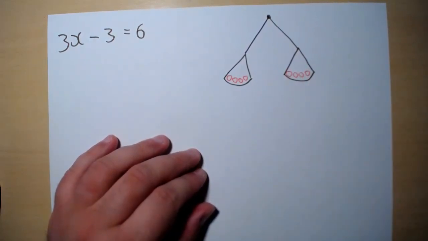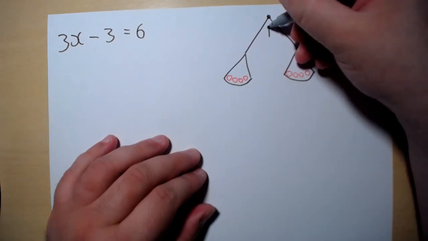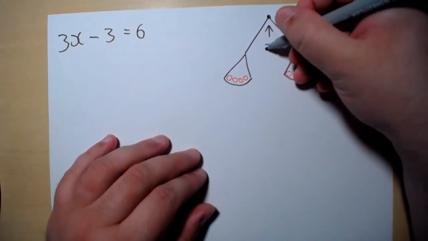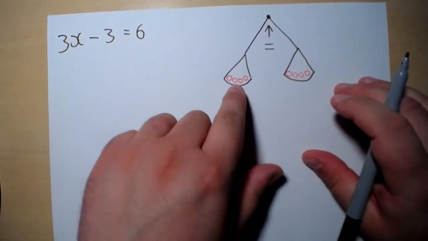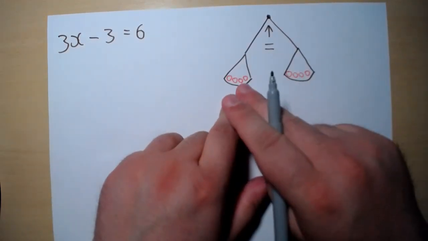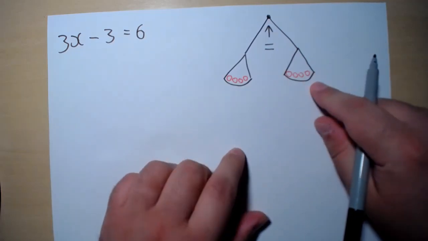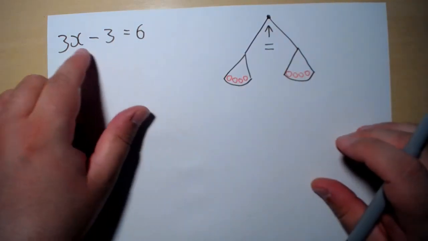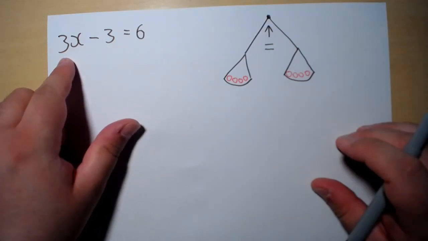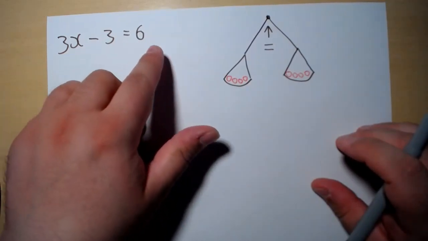So basically, the pivot here is representing our equals, because here I am saying that what is on the left-hand side has the same weight as what is on the right-hand side. And it is basically the same meaning that we have here. What is on the left of this expression is equal to what is on the right of this expression.